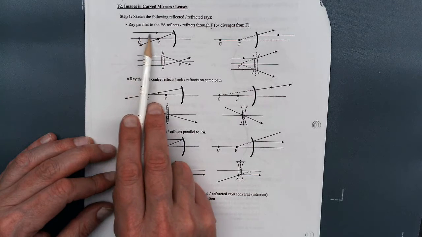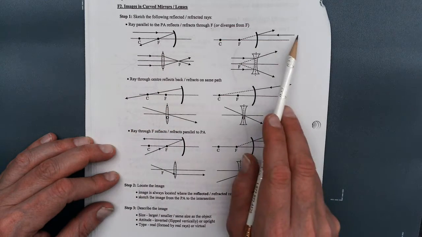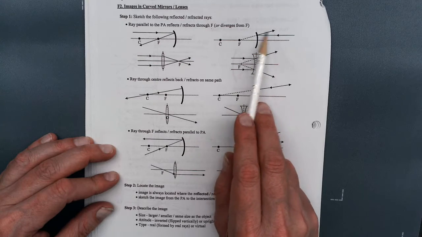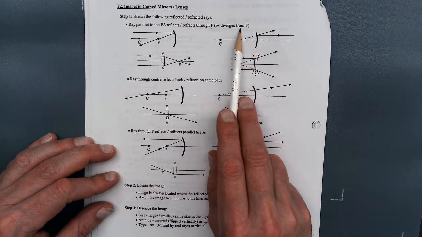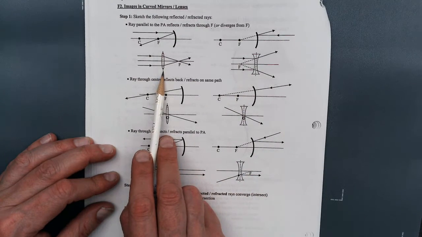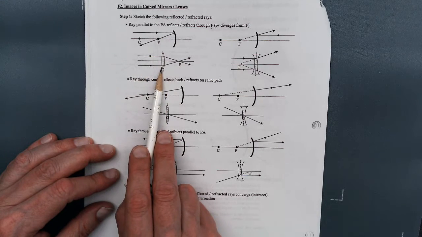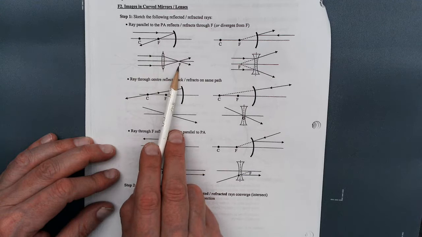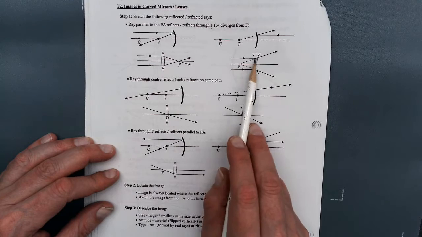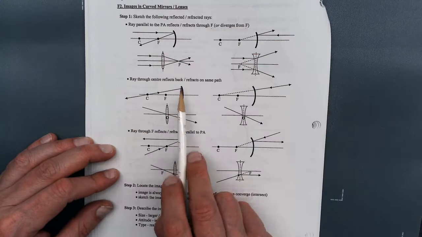So notice here, with a concave mirror, it reflects through the focal point. Here, of course, with a convex mirror, it reflects as though it came from this focal point. So it diverges from that focal point. Here we have a convex lens. You have rays come along parallel to the principal axis. They refract through and go through the focal point. And then you've got the concave lens. Notice that the rays refract outwards as though they came from F. So they diverge from F.